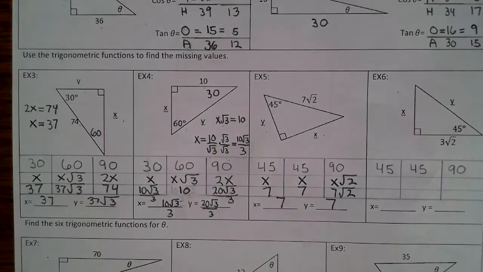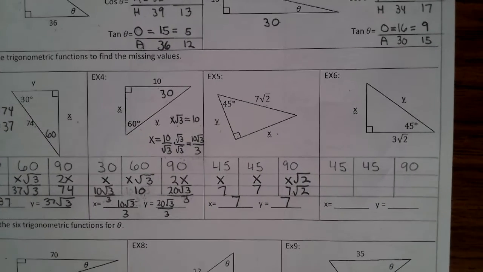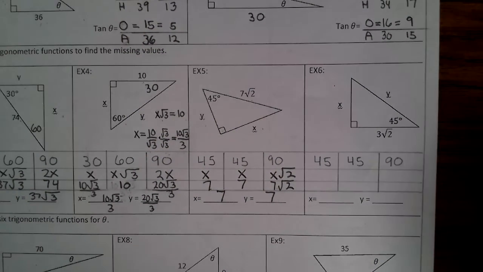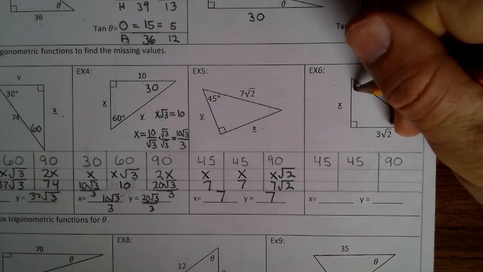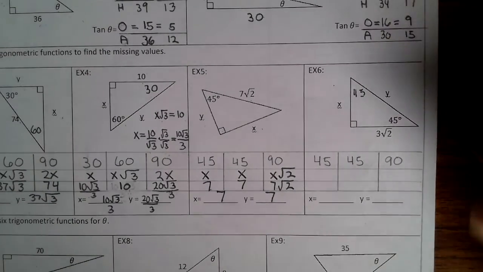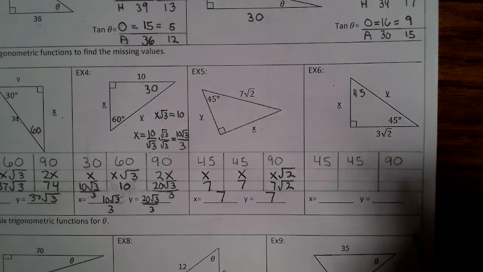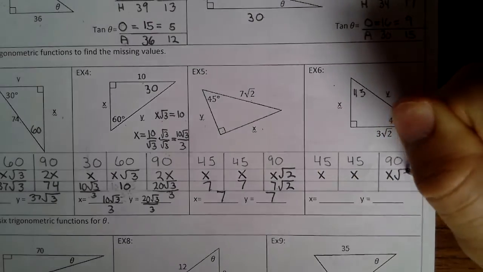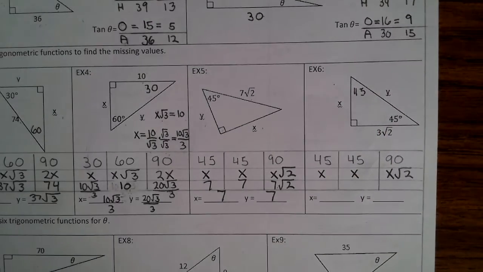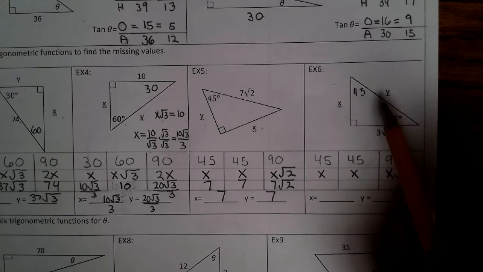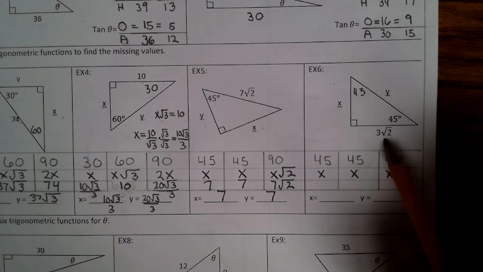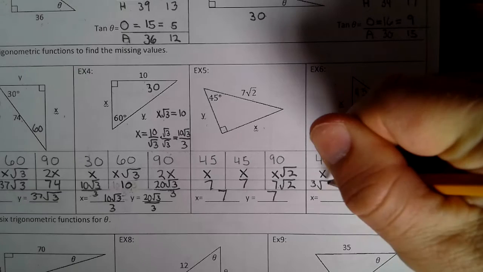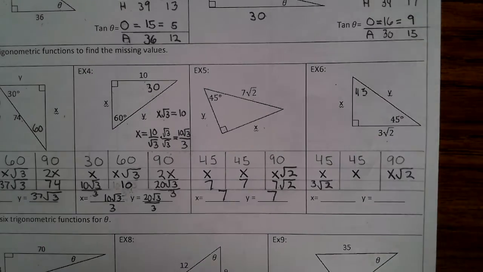All right, example 6. Okay, so again, we know 45, 45, 90. So this is x square root of 2. Now here we see that across from 45 is 3 square root of 2. That means x is 3 square root of 2. Well, if that's 3 square root of 2, this is 3 square root of 2.